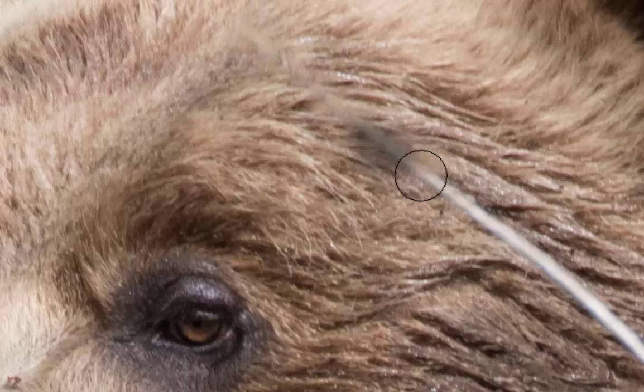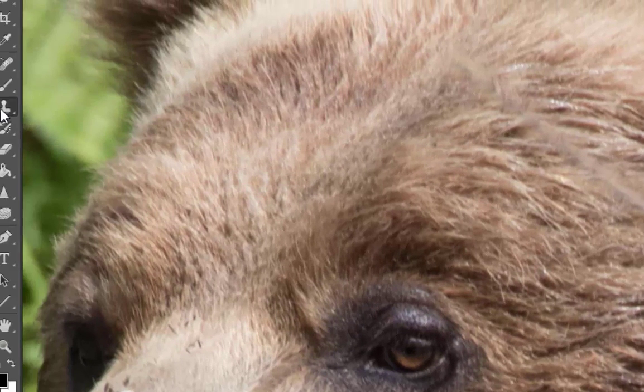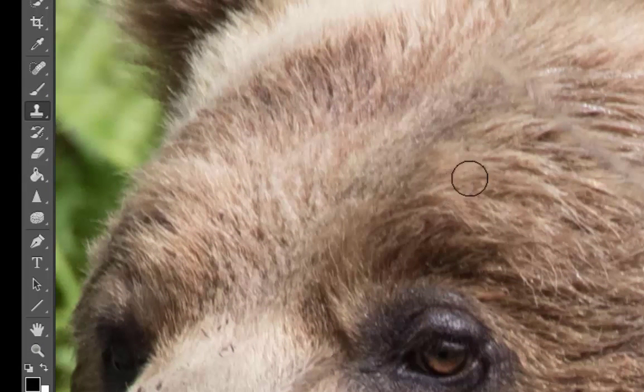Now sometimes you won't like the effect, and you can go back to clone. You can try it with the healing brush, and if you're not getting quite the look that you want, sometimes I go into my clone tool here, clone stamp tool. I select a similar area nearby, which means I hold my mouse button over and then I hit my Alt button.